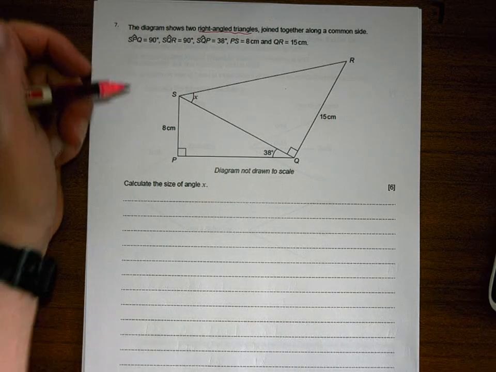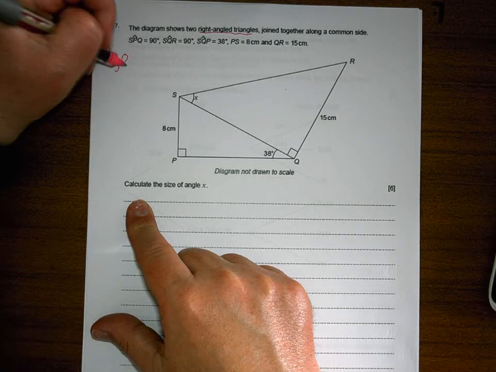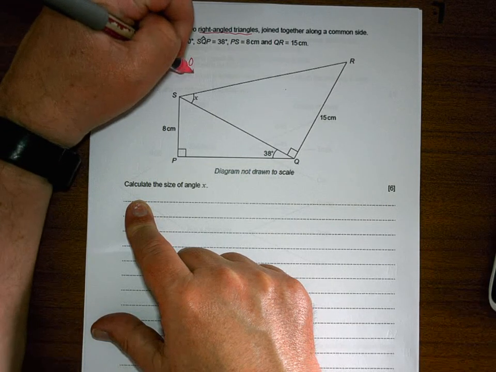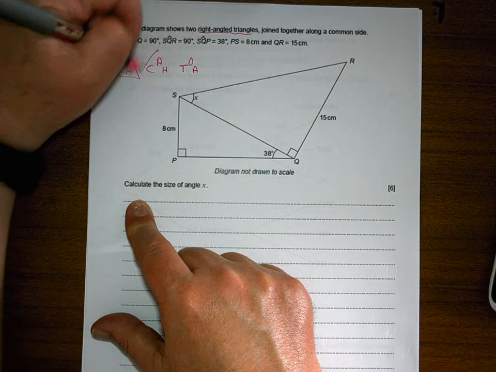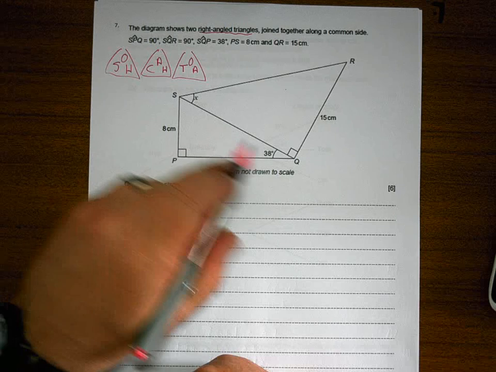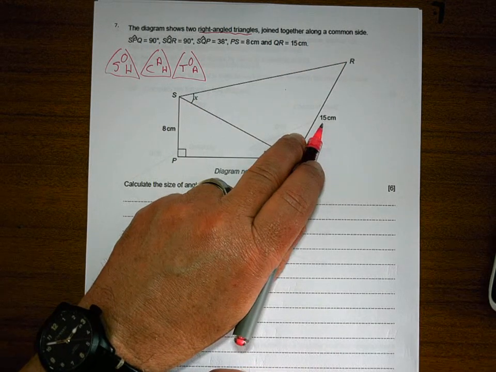So it's going to be trig. So I'm going to write those down. In this triangle, to work out that angle, I'm going to need to use that. And that is my opposite.